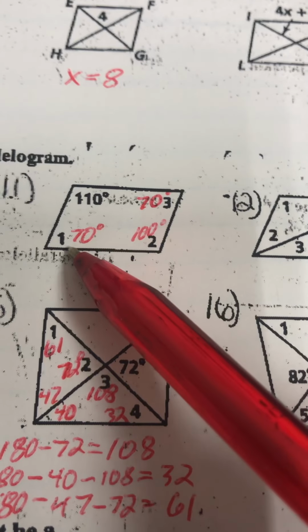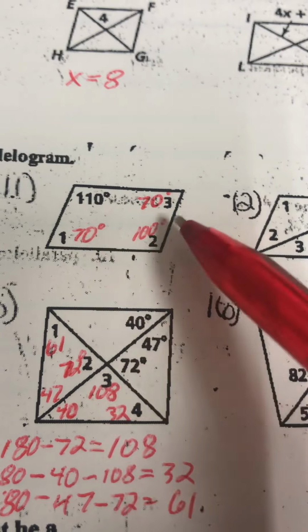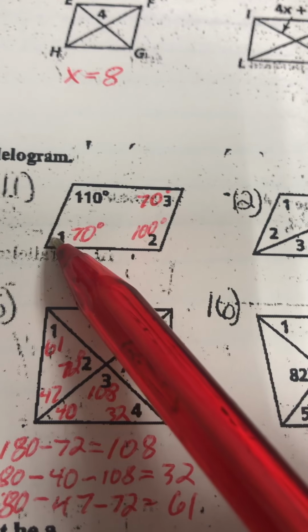This would need to be 70 to make 180. So this would be 70, and that would be 100. Notice the obtuse angles match. Notice the acute angles match.